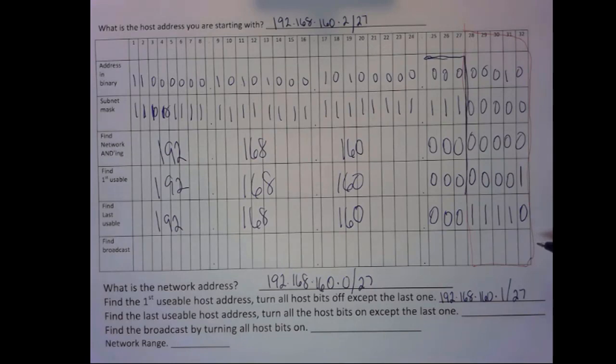So what is our last usable address? Well, it's going to be a 192.168.160.31/27. Because I am adding up, oh wait, 30, it's a 30. Need to go back to basic math.